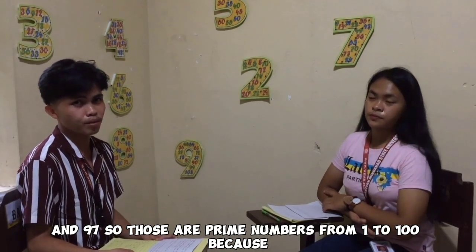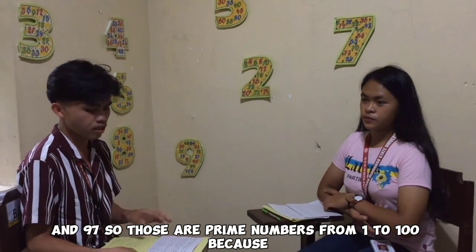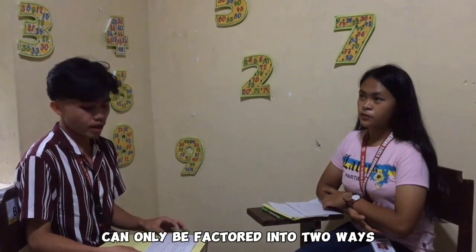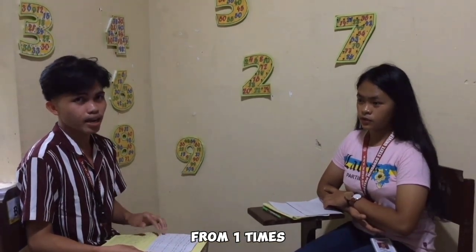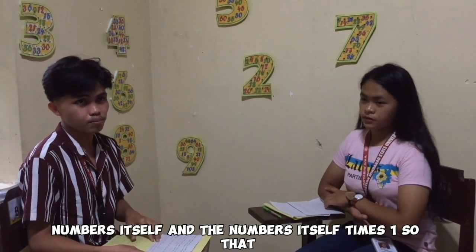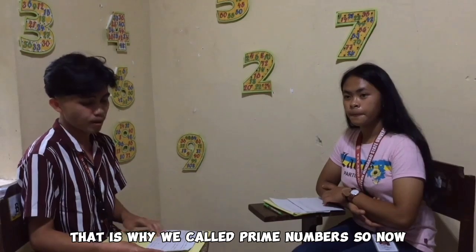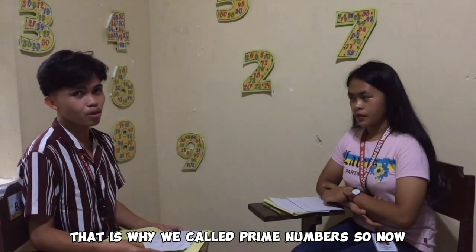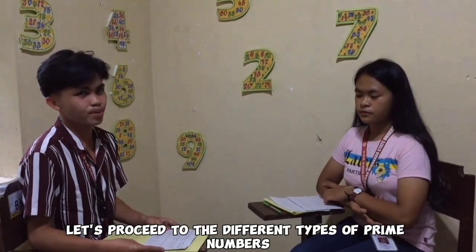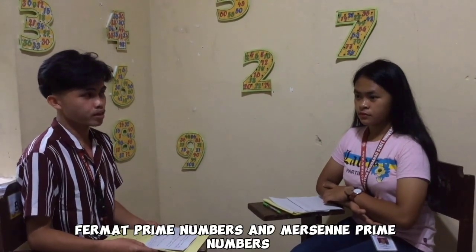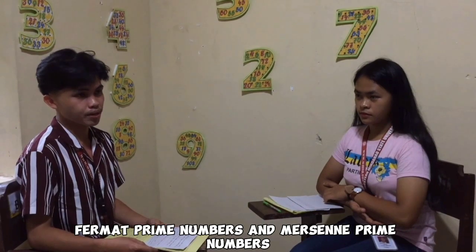Those are the prime numbers from 1 to 100 because these numbers can only be factored in two ways: 1 times the number itself and the number itself times 1. That is why we call them prime numbers. So now, let's proceed to the different types of prime numbers. We have the Fermat prime numbers and Mersenne prime numbers.